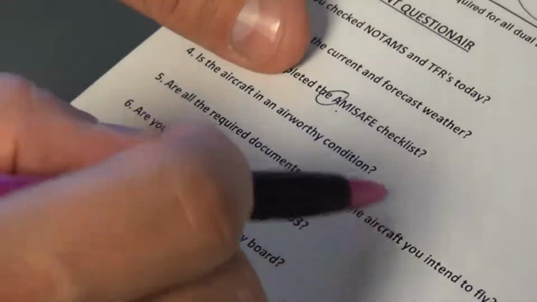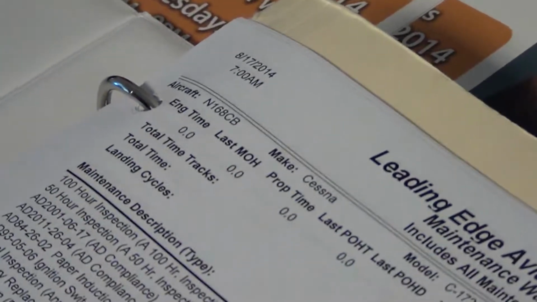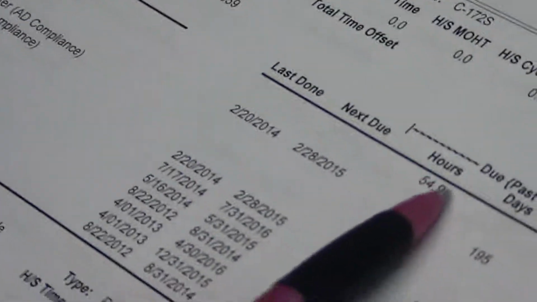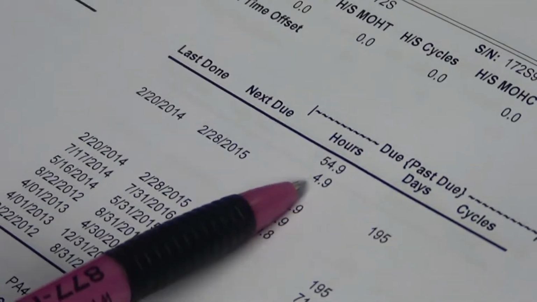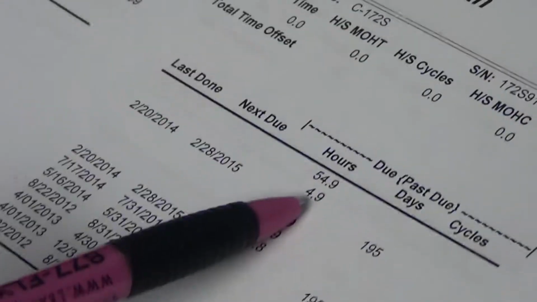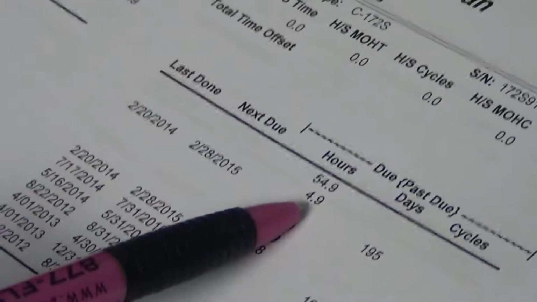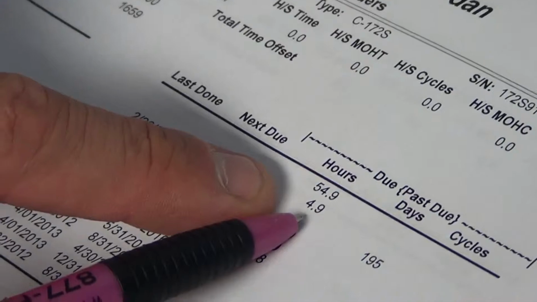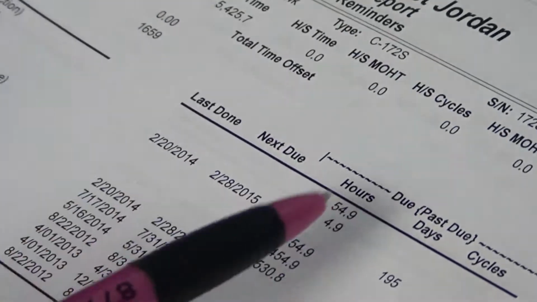Okay, is the aircraft in airworthy condition? So we're going to click yes here. We're going to check it. We're also going to check the maintenance book right here. And we're looking for 168 Charlie Bravo. There it is. Alright, so 50 hour. Next due. According to this, it's got 4.9 hours left. So we're going to have to double check that once we get the actual paper, just to make sure we have time to fly this airplane. Otherwise, we'll change airplanes.